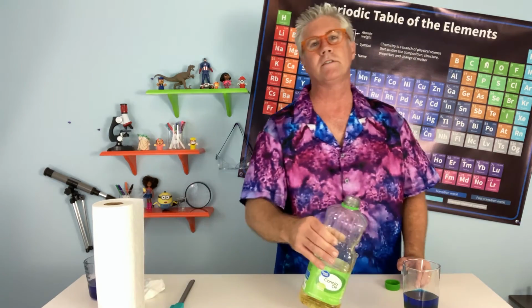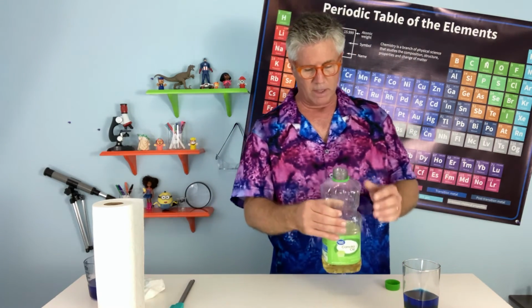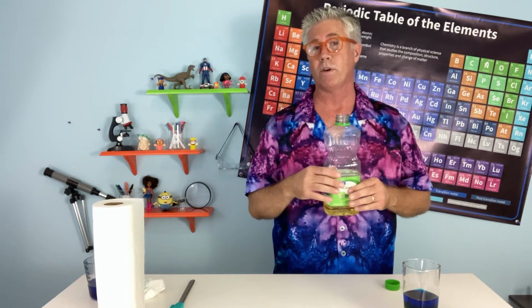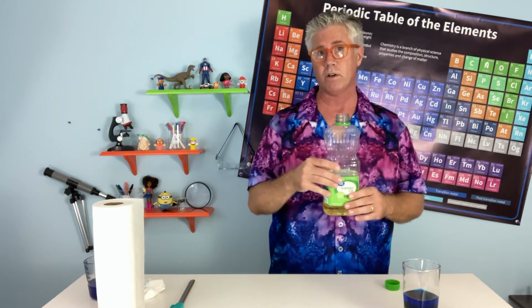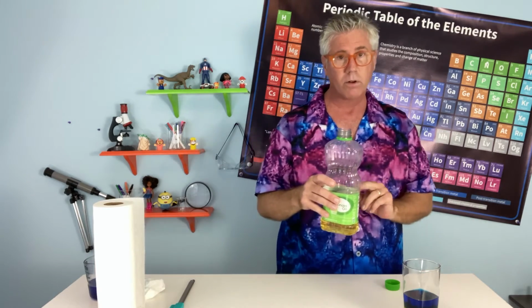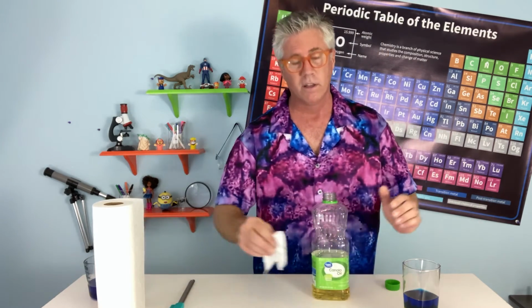I'll pour this in really easy. But before I do, I want to talk about canola oil. It is very healthy for you, actually. It's more healthy than vegetable oil. So if you have a choice, go with the canola. There's other oils that are good too. Not saying bad, but I do know that the canola oil is a little bit better than vegetable oil.